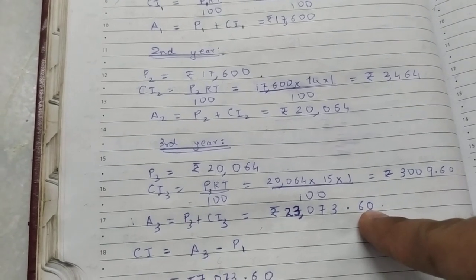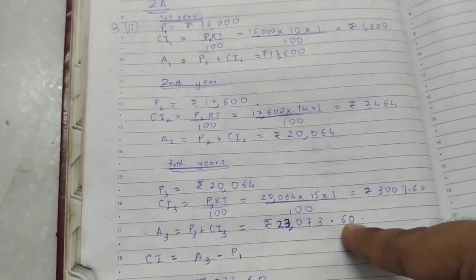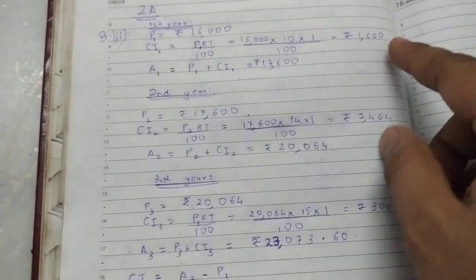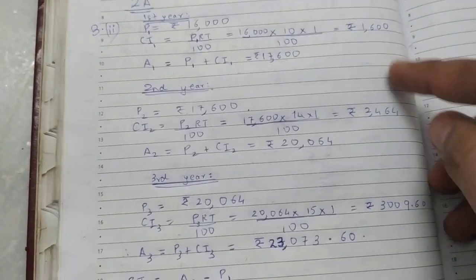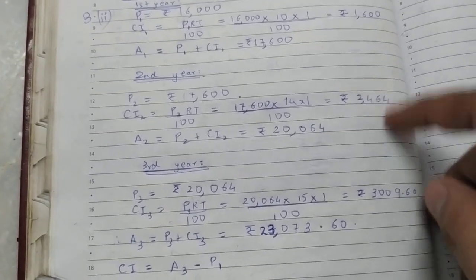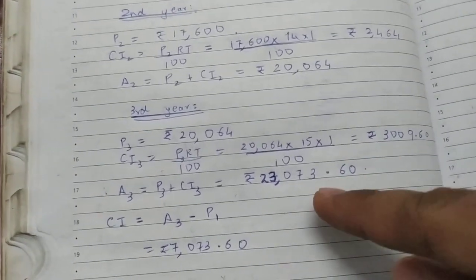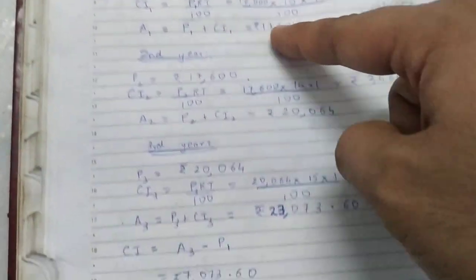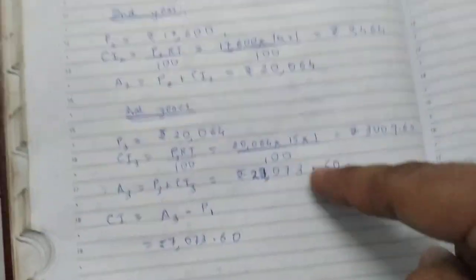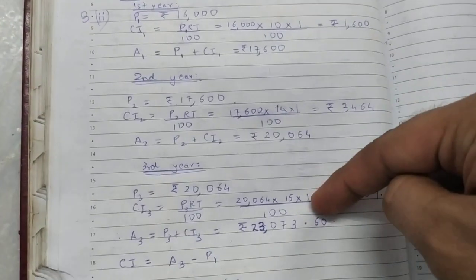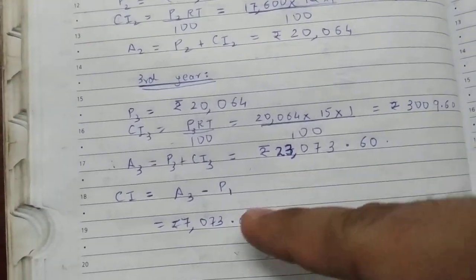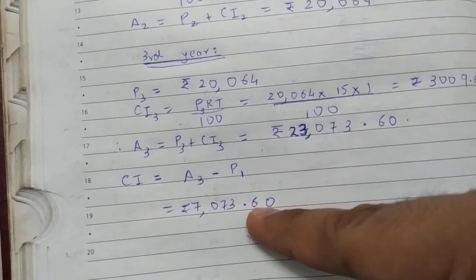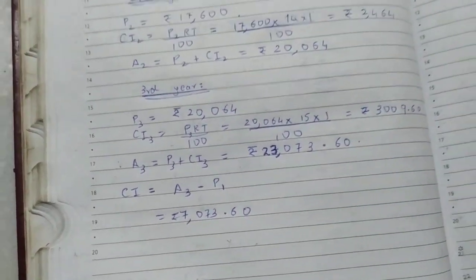But they've also asked the total compound interest for 3 years. Now that can be calculated by just adding the compound interest for the first year, for the second year, and for the third year. Or we can simply subtract the original principal from the final amount, because the difference between them is actually the compound interest added for 3 years, which is 7,073.60.